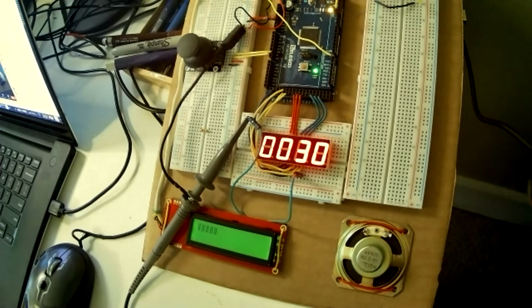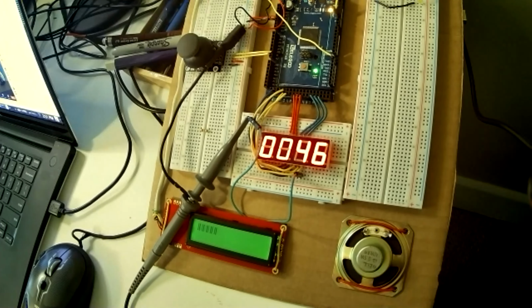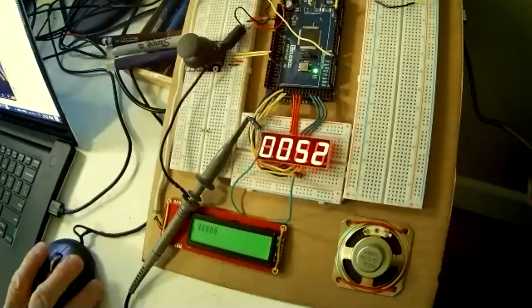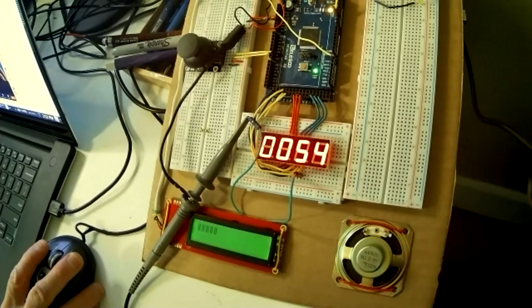I'm just changing the vTaskDelay value in the counter task. So it loops 10 times faster. So of course we expect the counter will count 10 times faster, but also it's going to send messages into the queue 10 times faster. And let's see if the system can handle that. And I honestly don't know what's going to happen here.